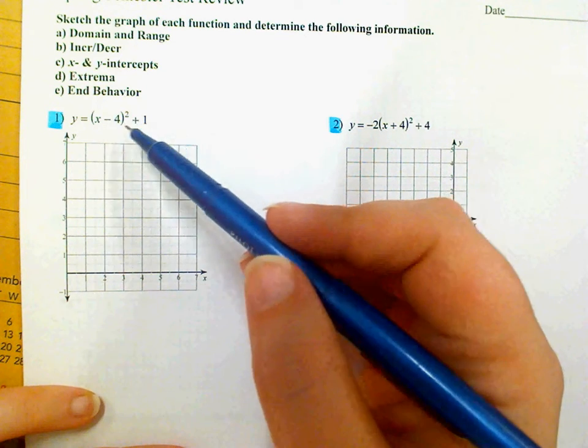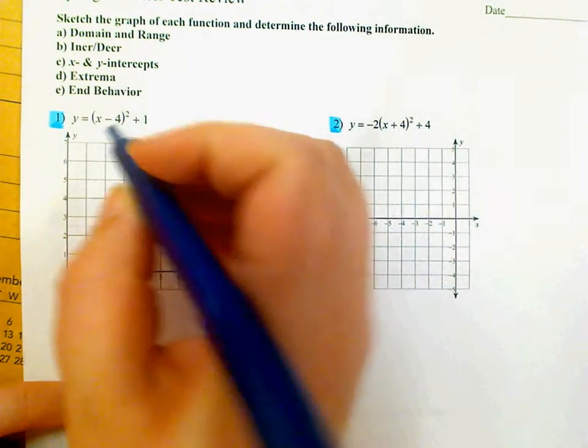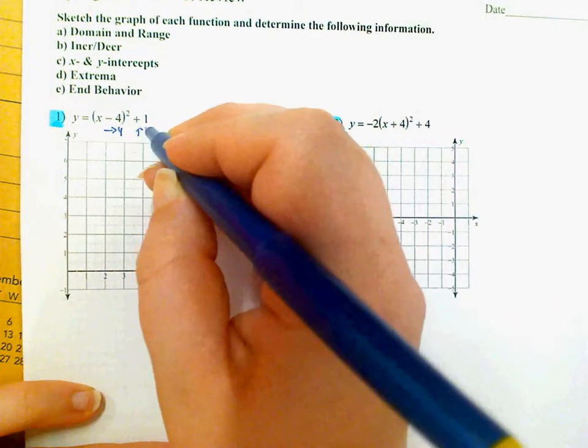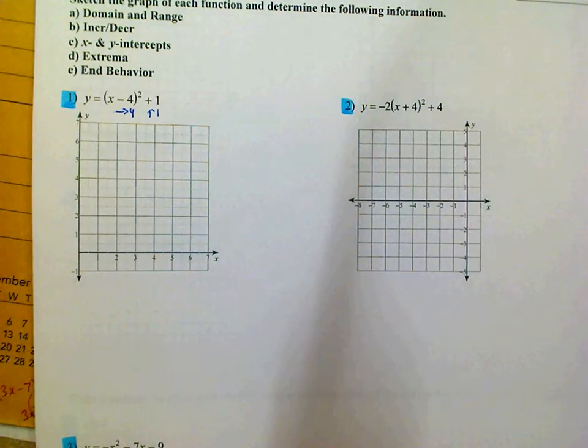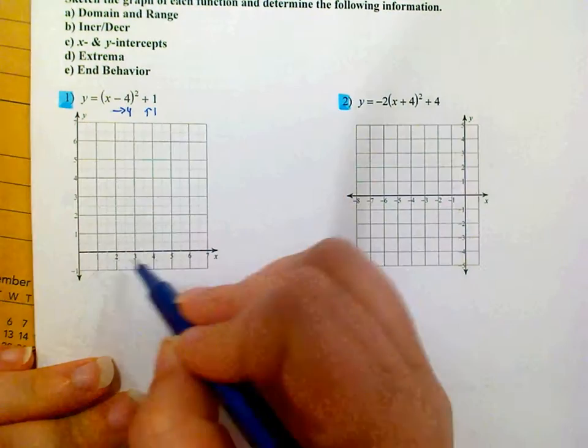the vertical shift, and -4 on the inside, I remember, makes me go right 4, and the +1 on the outside makes me go up 1. So the vertex is going to be at the point (4, 1). So make sure you note the scale. This is 4, that's 1.